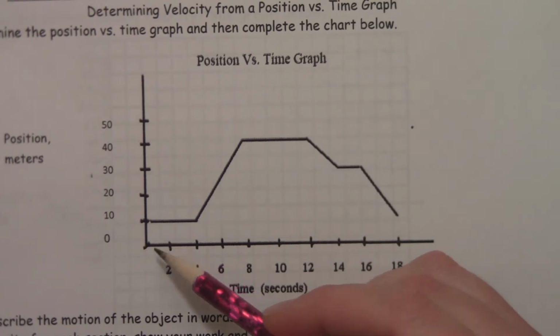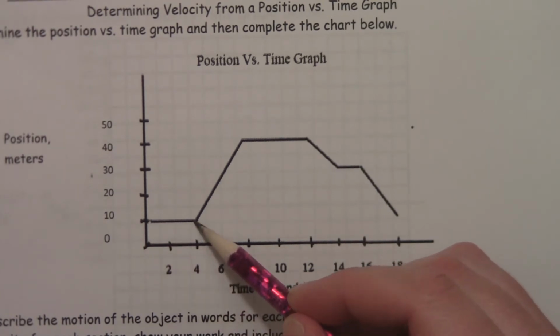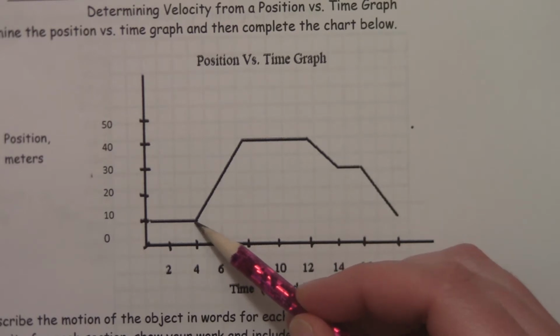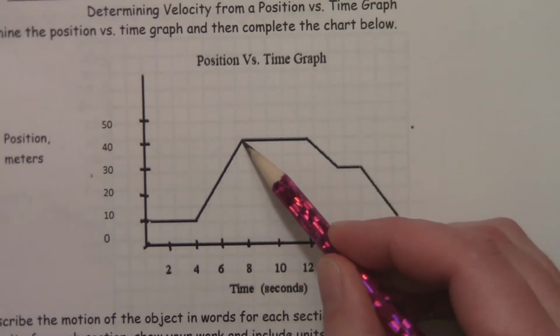The first segment, from 0 to 4 seconds, the object is at rest. You could say the object is not moving, it has stopped. From 4 to 8 seconds, the object is moving away from the 10-meter mark at a constant velocity in the positive direction.